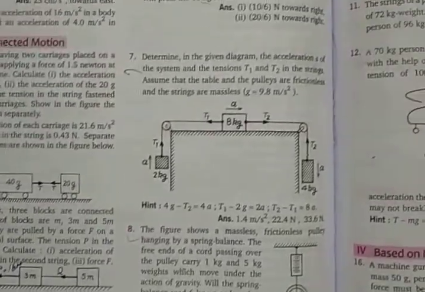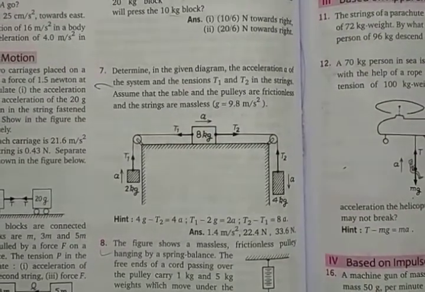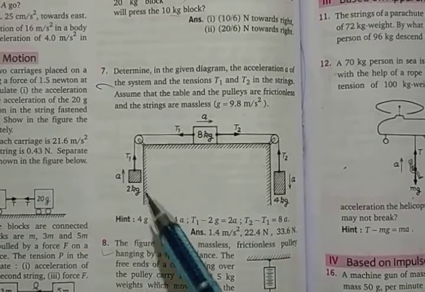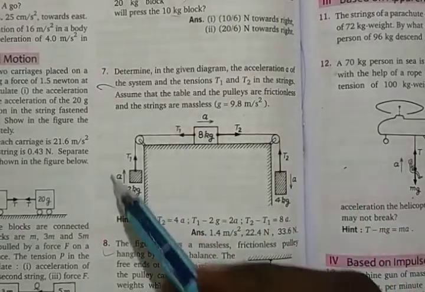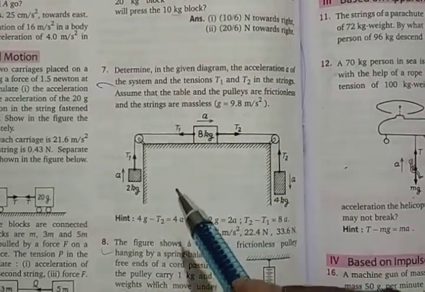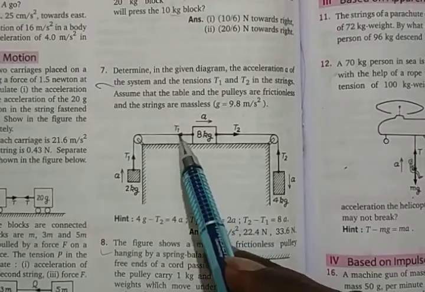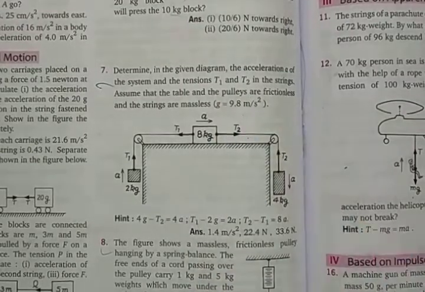Question number 7. It looks quite an interesting question because there are 3 weights which are hanging here. For all the 3 weights, you will get 3 equations then. You are asked to find out T1 and T2. So that is the thing which is asked.